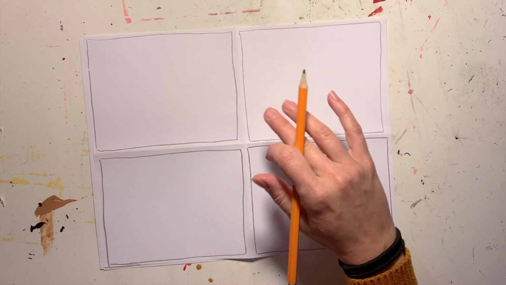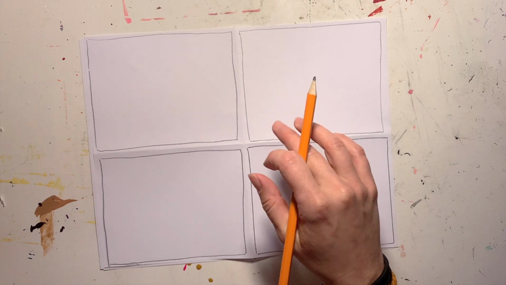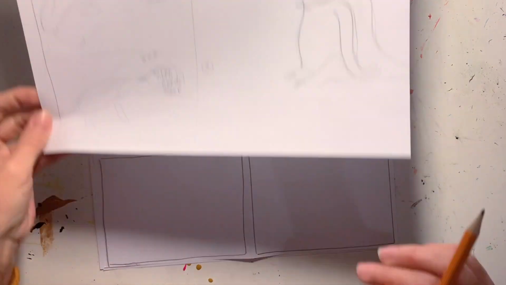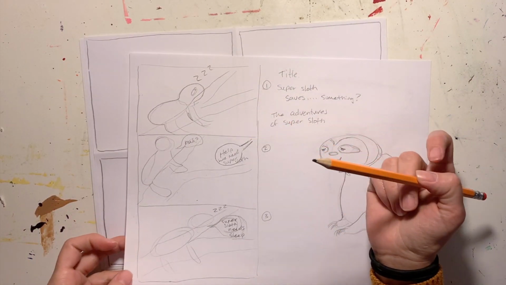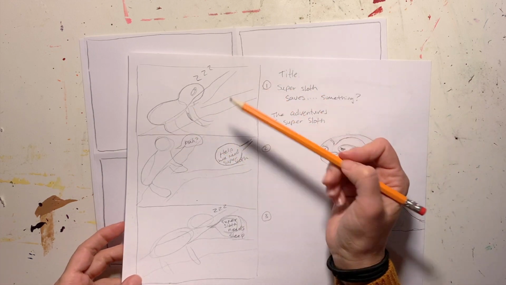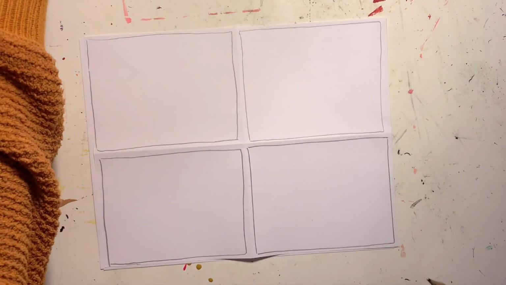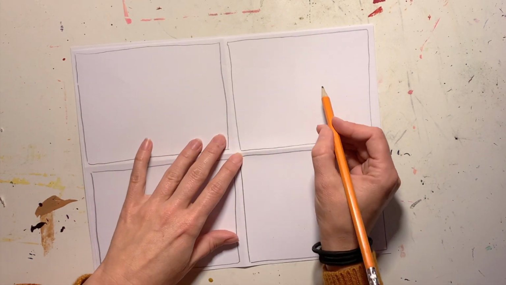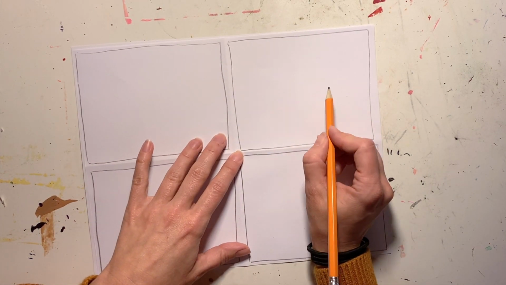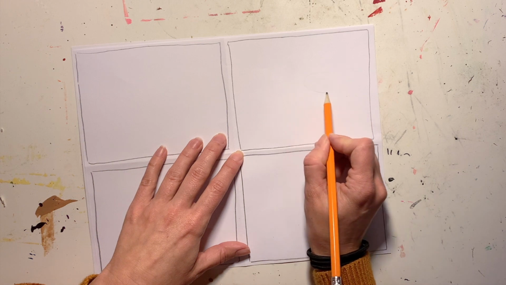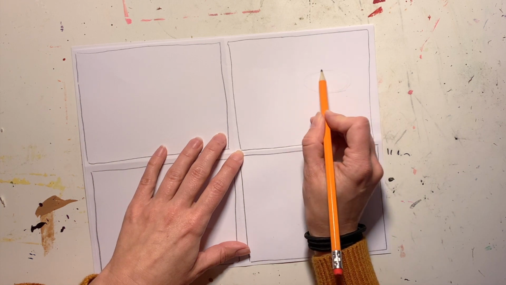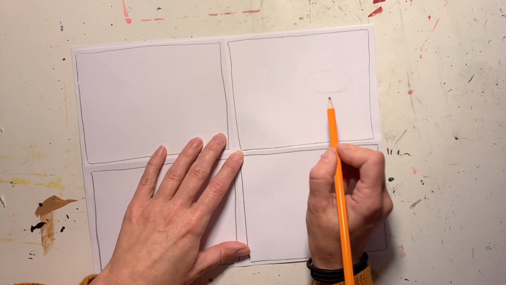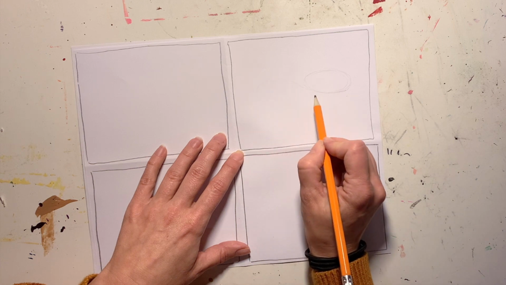So I'm going to start from my story plan on box 1, where Super Sloth is sleeping on the branch. I'm going to start drawing that in this box right here. What I will do is start out by using very light pressure with my pencil, so you can barely see the oval that I'm drawing.